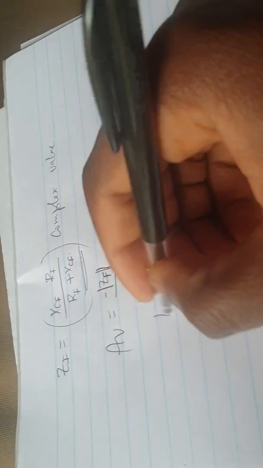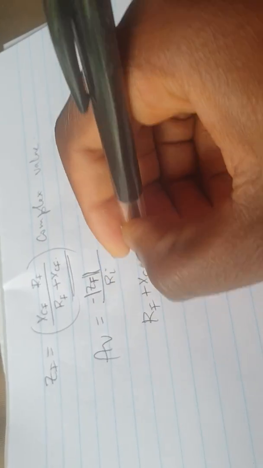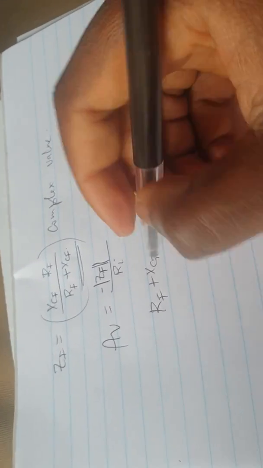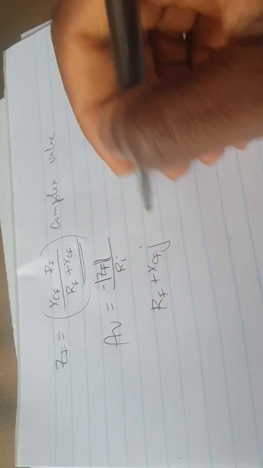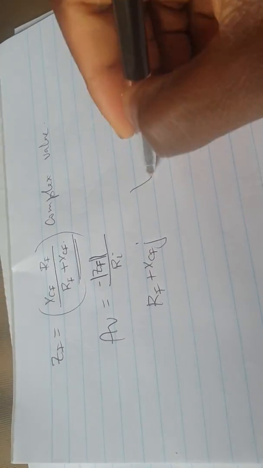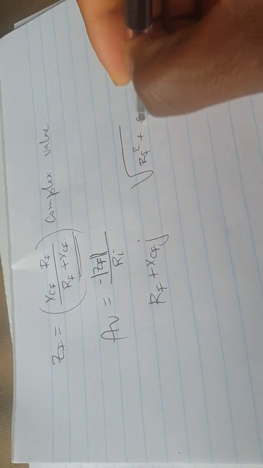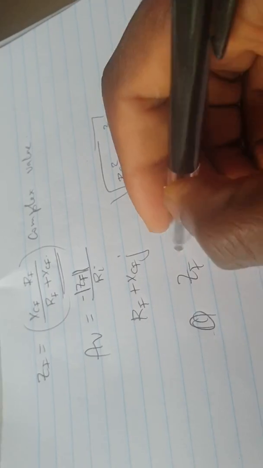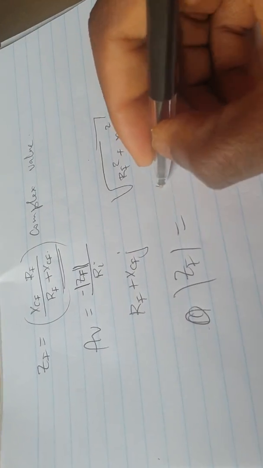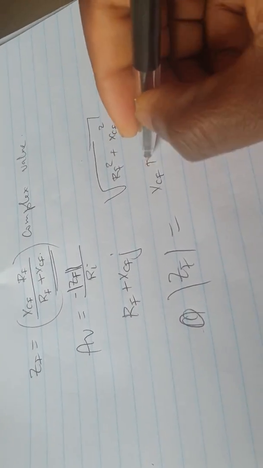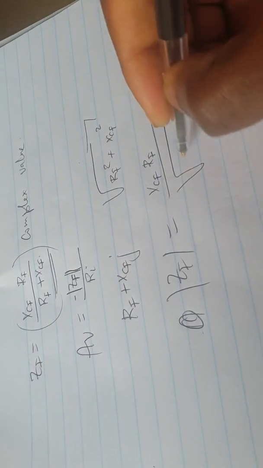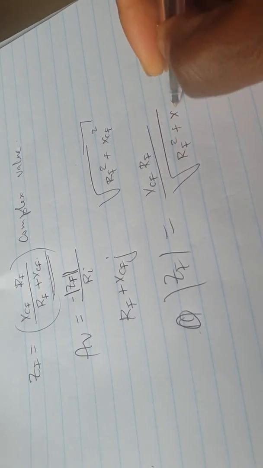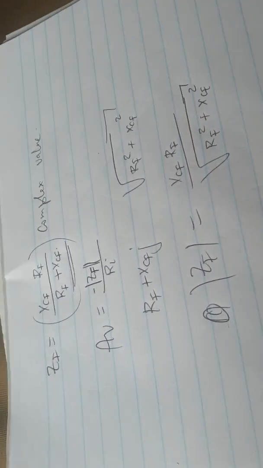And as we know, the magnitude of RF plus XCF j, because it's actually RF plus XCF j, the magnitude of such a complex number is the square root of RF squared plus XCF squared. So that will lead to the magnitude of ZF being XCF times RF, divided by the square root of RF squared plus XCF squared. Okay, all of these are concepts you normally learn in electrical engineering 1.